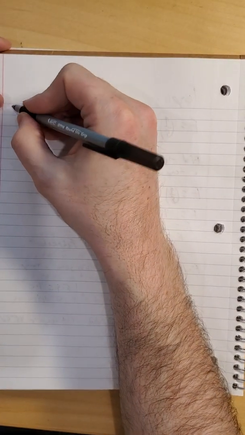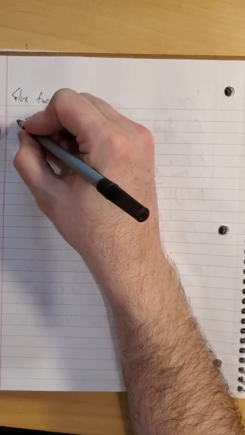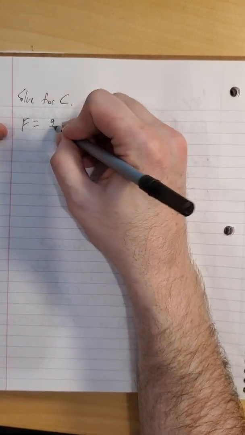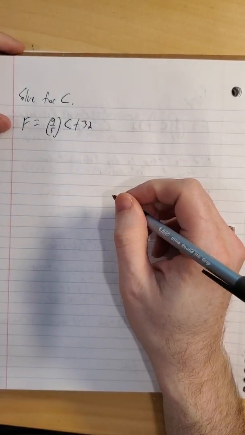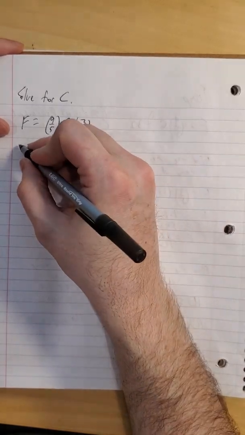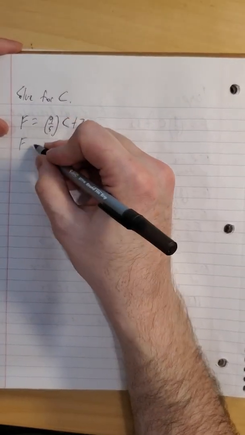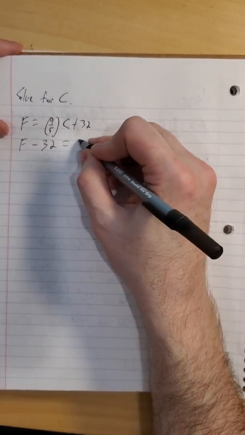Now, if I wanted to do that with several different numbers, I could manipulate the formula like before. I could be asked to solve for C. So, remind you of the formula from the previous page. F is 9/5 of C plus 32. So, we'll just sort of mimic what we did on the other page. We'll subtract 32 on both sides.